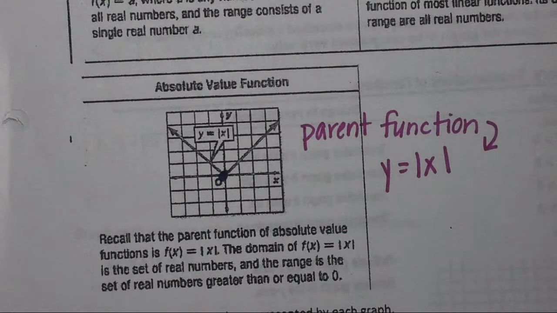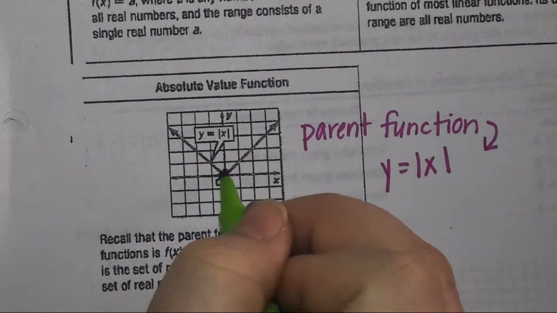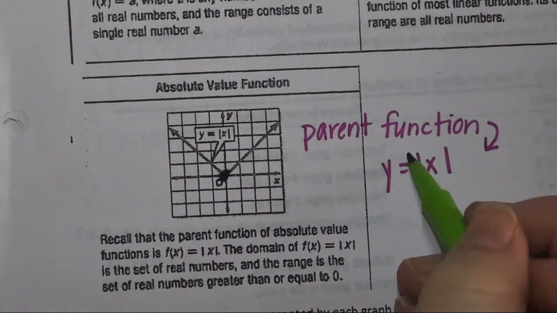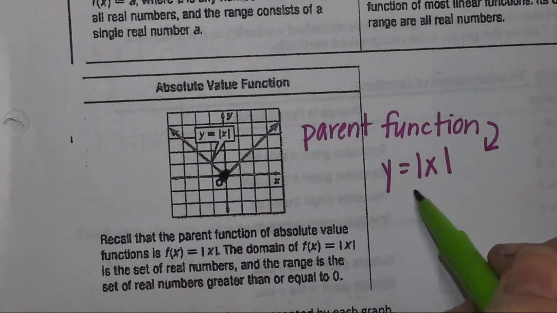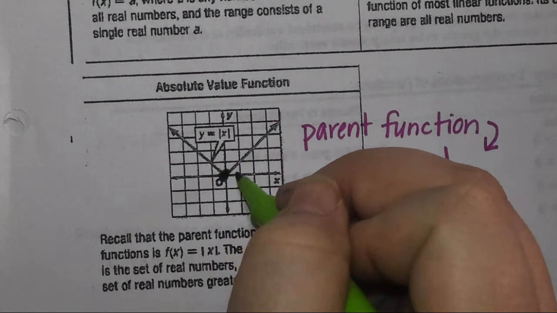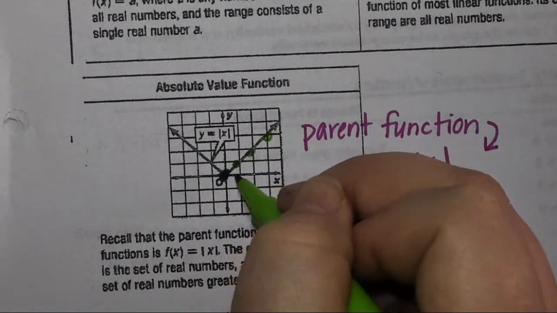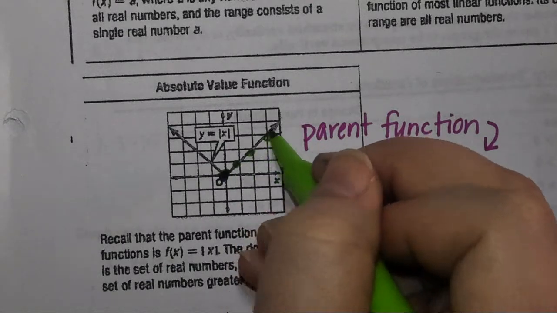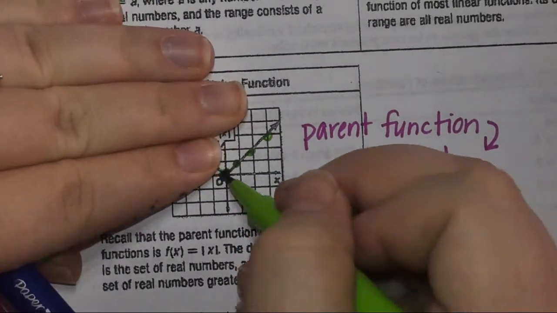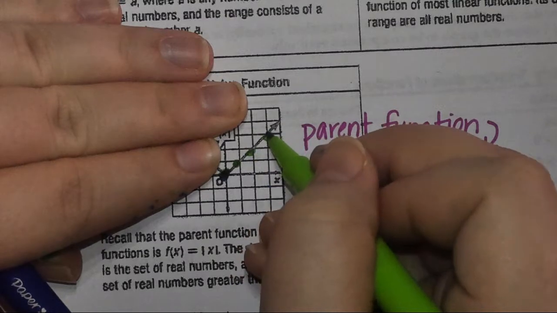Absolute value functions are really easy to graph. The parent goes through the origin. If there's no number out front, it's easy to even count. It's like counting the slope. You go over 1 up 1, over 2 up 2, over 3 up 3. I mean, it's just like going over 1. It's just like if you graphed a line with a slope of 1. It's just like that. Up 1 over 1, up 1 over 1, up 1 over 1.